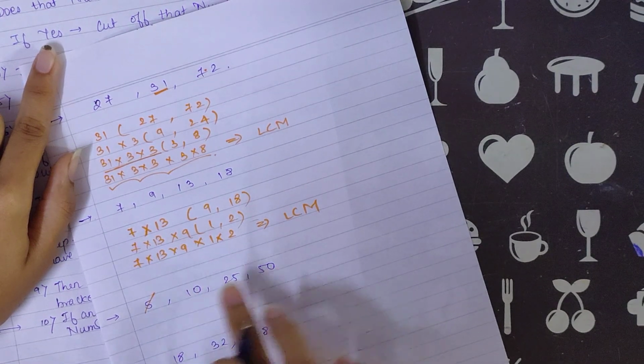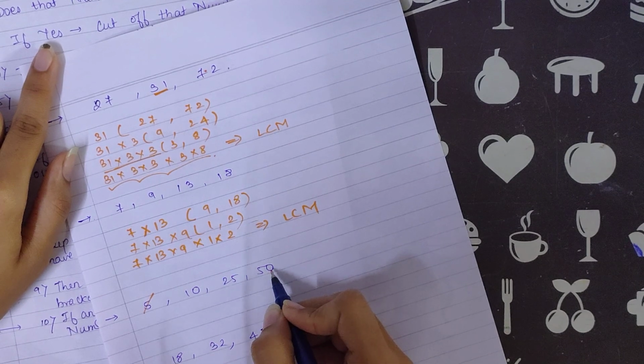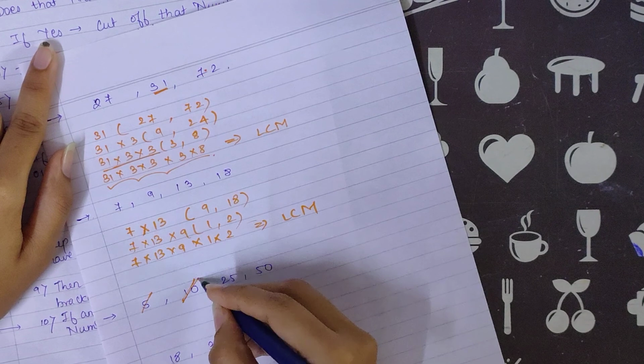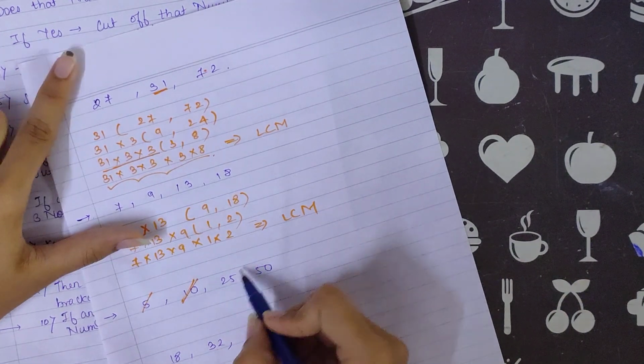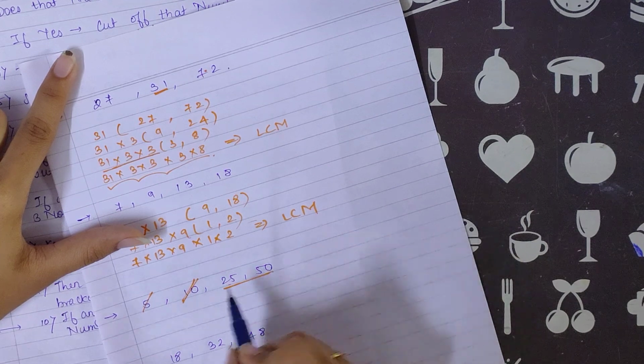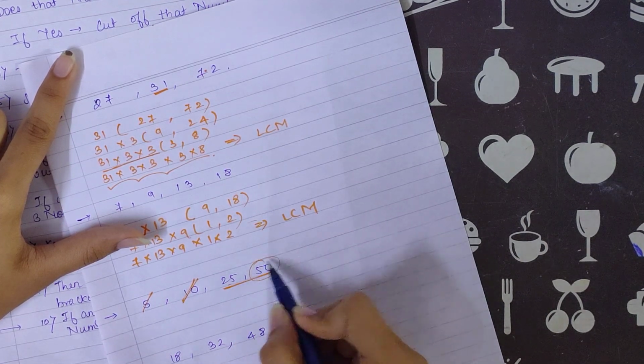10, 25 or 50? 10. Fine. Does this number divide any other number? Yes, it divides 50. Even if it divides any one number, just cut off that number. I don't want you in my sum also. 25. Does it divide any other number? Now these are the two numbers remaining. Does it divide the other remaining number, 50? So it divides my 50.